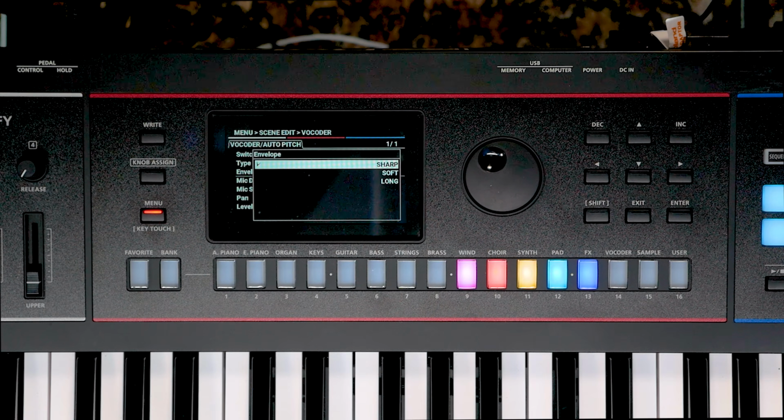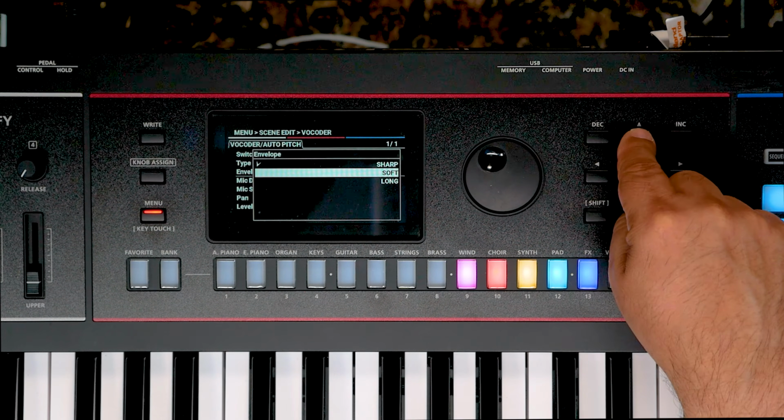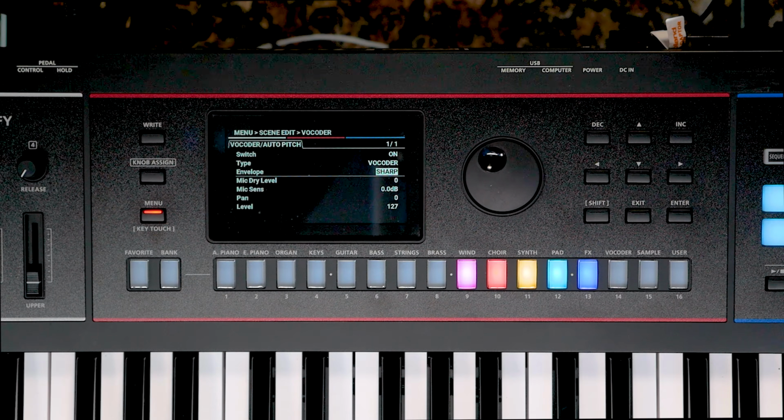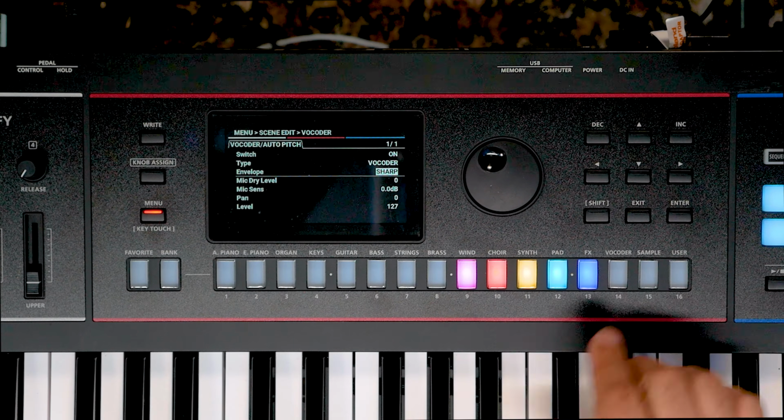I prefer a sharp attack, so I'm going to select it and press Enter. There are not as many parameters in the vocoder section, so adjusting it is very easy. I can choose various other parameters such as dry level, mic sensitivity, pan, and level. Really experiment with this and you're going to get some great sounds out of it.